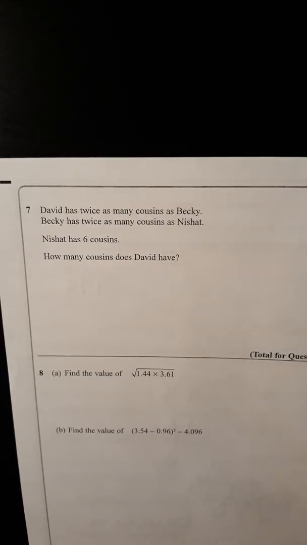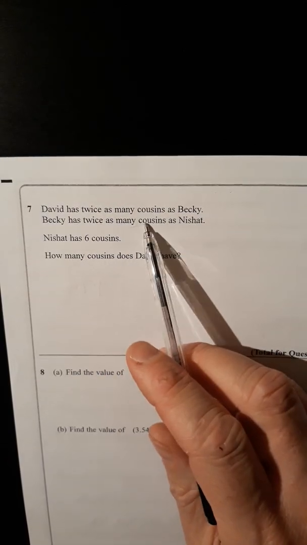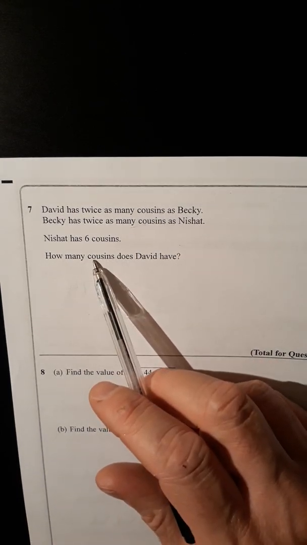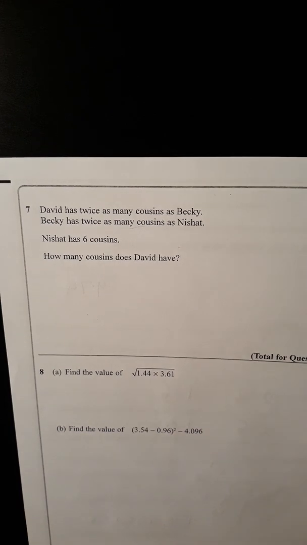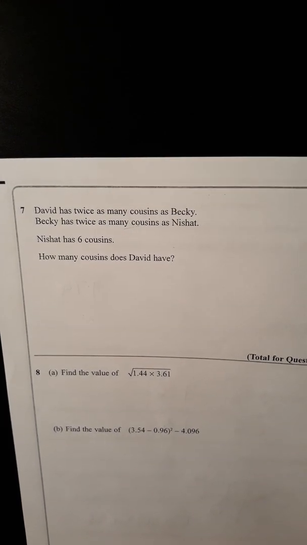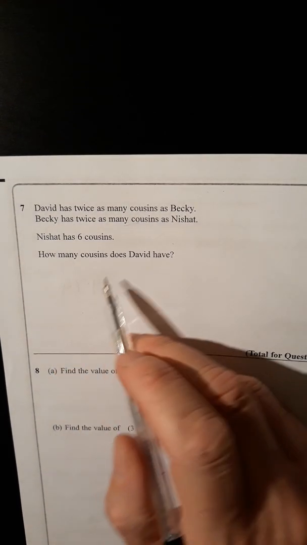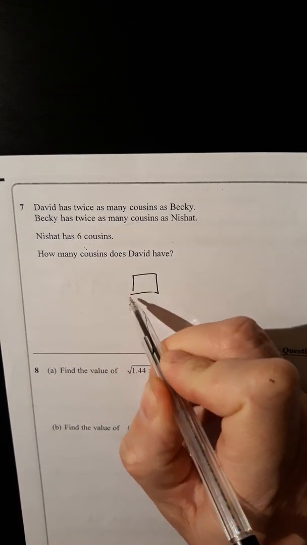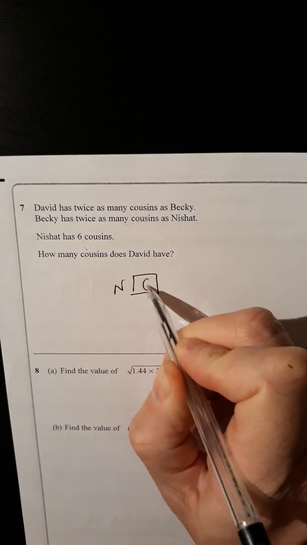Question 7. David has twice as many cousins as Becky. Becky has twice as many cousins as Nishat. Nishat has 6 cousins. You may want to use the bar diagrams with these. Some of you perhaps won't need to use that, but to be safe. Okay, so Nishat has 6. We put a little n, we can put 6 cousins.